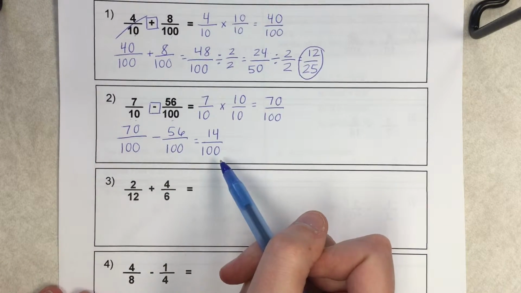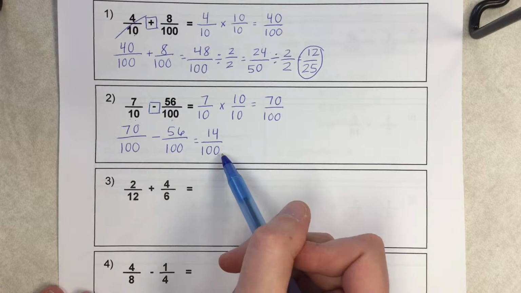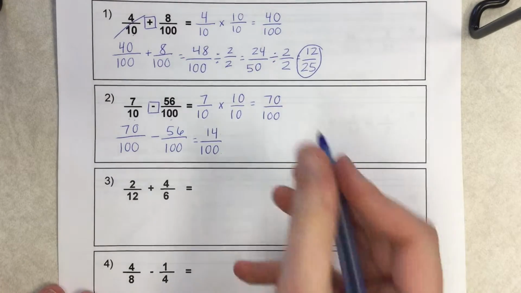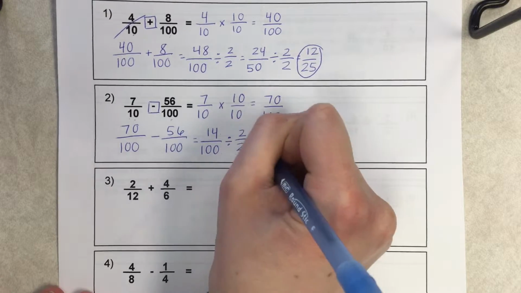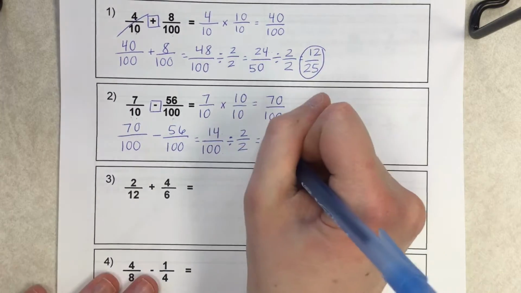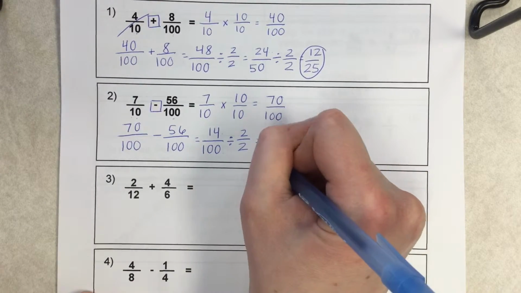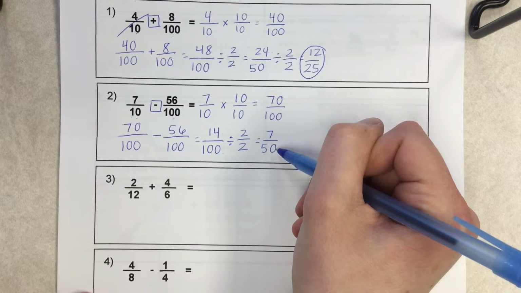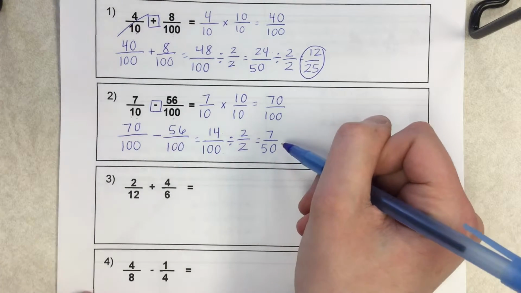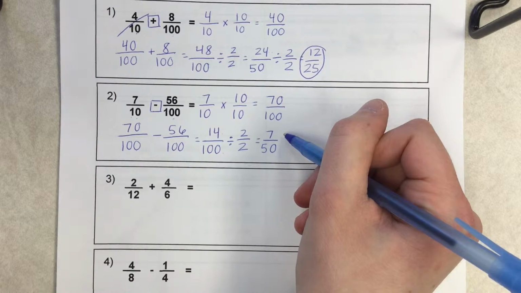So 14/100ths. Now, I definitely know this ends in a 4, this ends in a 0, so they're both multiples of 2. So I know to simplify, I can divide by 2 over 2. And I know 2 times 7 equals 14, and 2 times 50 equals 100, so I get 7/50ths. If I'm not sure if that simplifies any more, I can think: 2 is not going to work for 7.